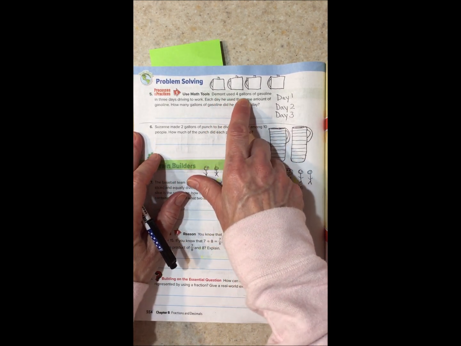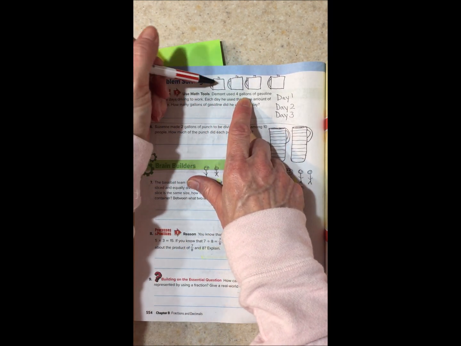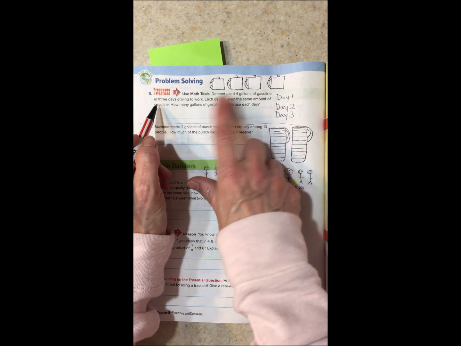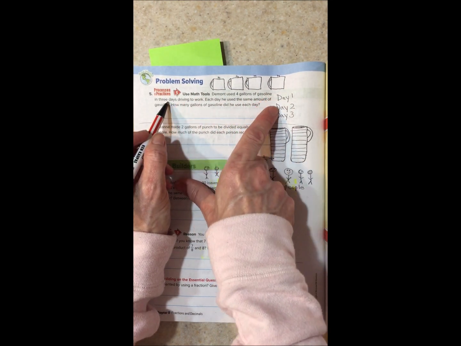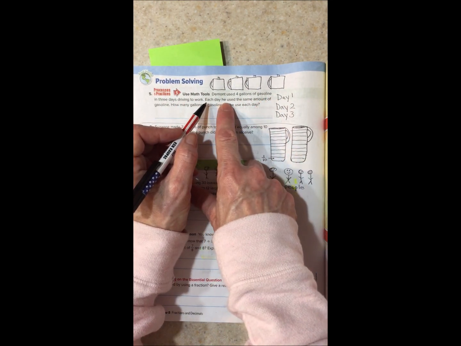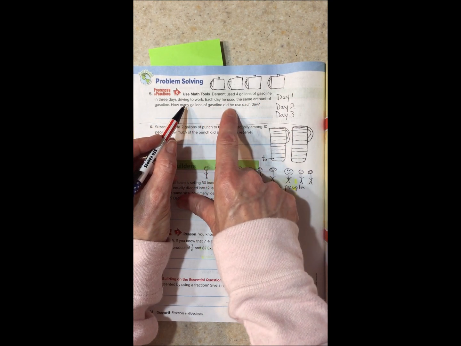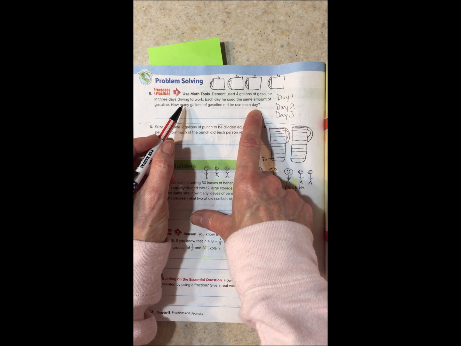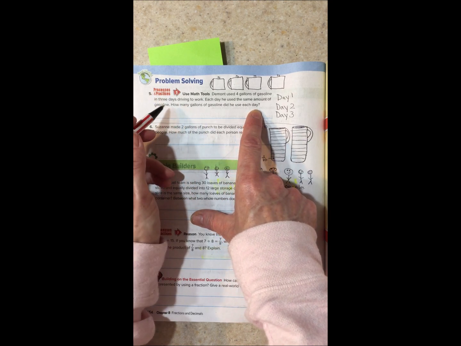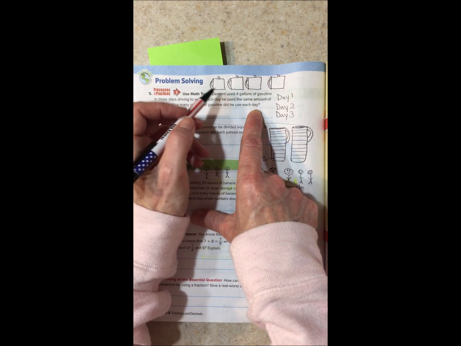Demont used 4 gallons of gasoline. This is the gas. 1, 2, 3, 4. Gasoline in 3 days. Day 1, day 2, day 3. Each day he used the same amount of gasoline. How many gallons of gasoline did he use each day? We're going to start by, this is nice and easy to see.